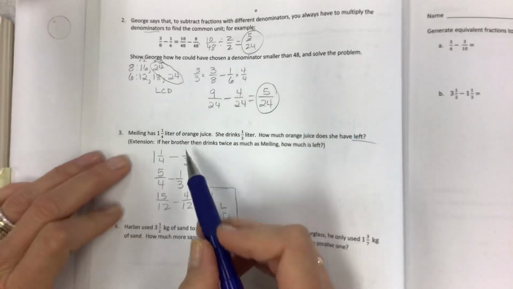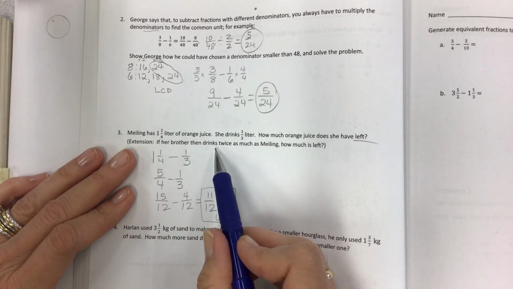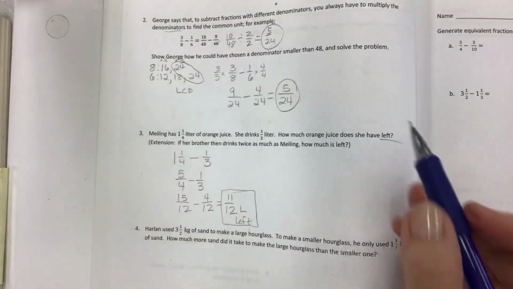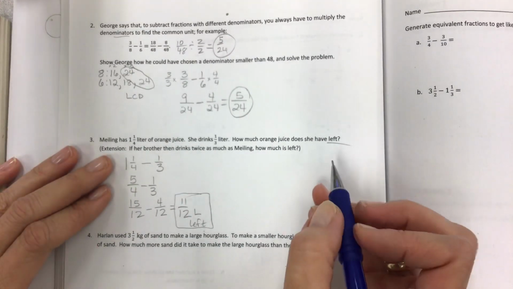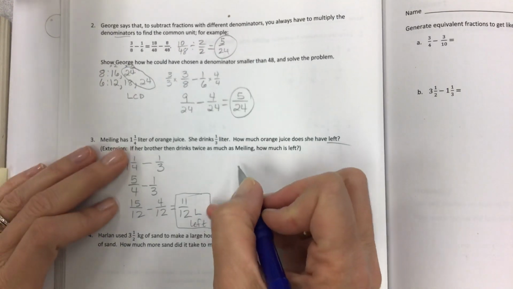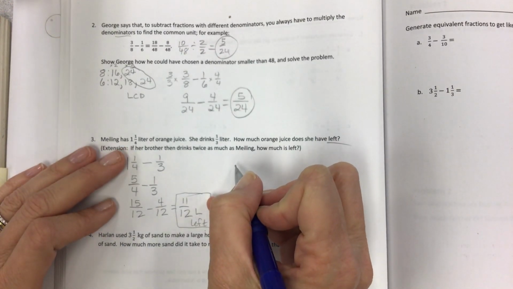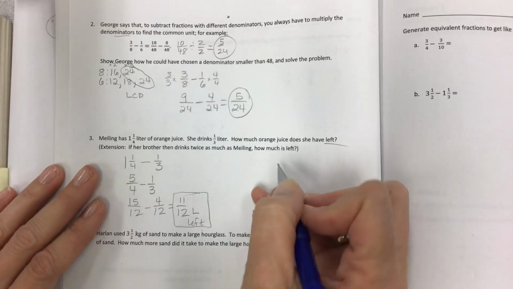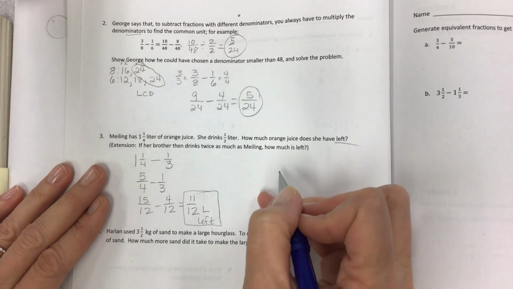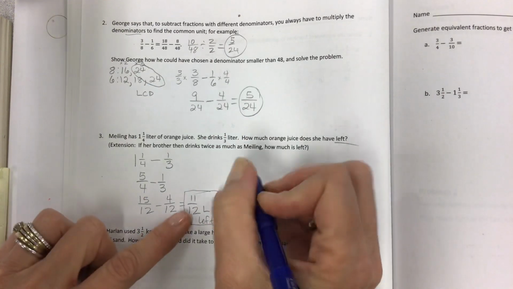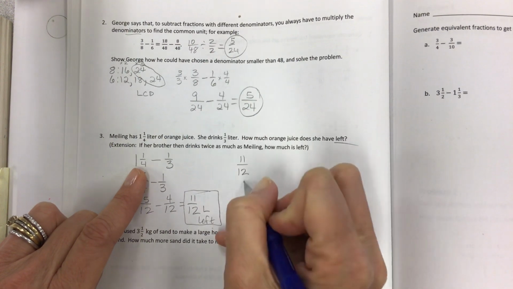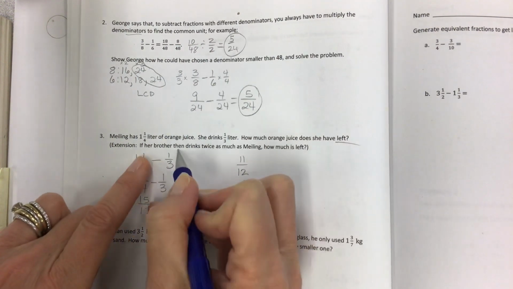Okay, now, what if her brother drinks twice as much as Mei Ling? So if you take your 1 1/4, if he drinks it after, okay, sorry. You got to be careful with these questions. Sometimes I'm like, I don't know. Would we start with that? No, this one we're going to take our 11/12 liter that's left.